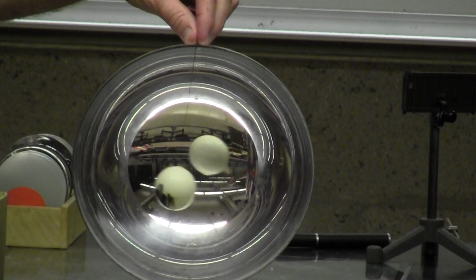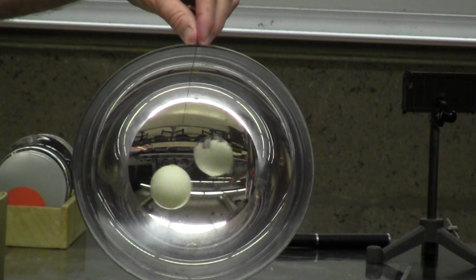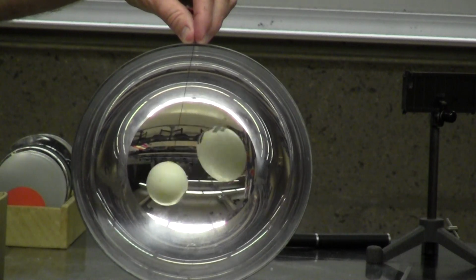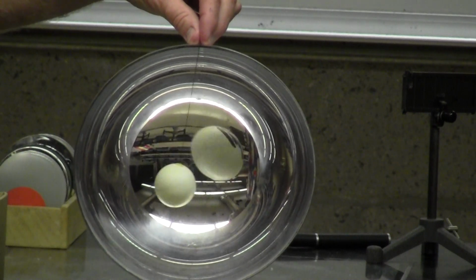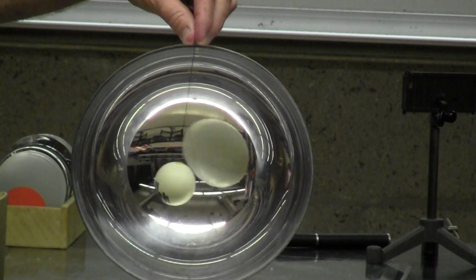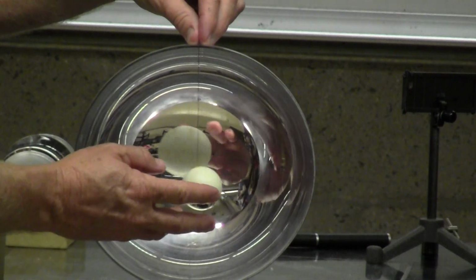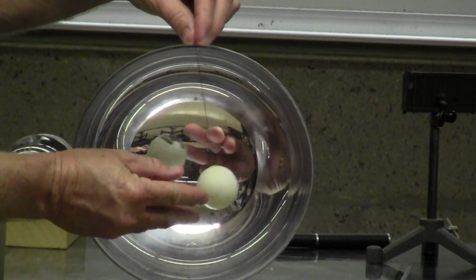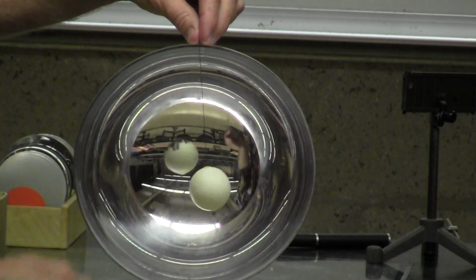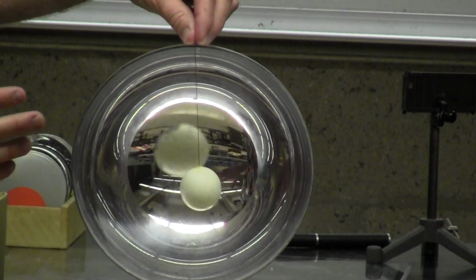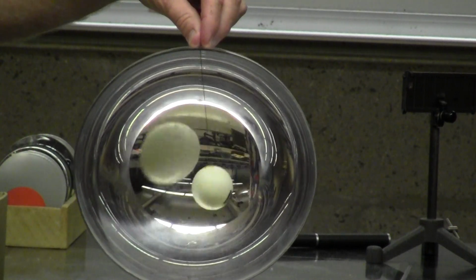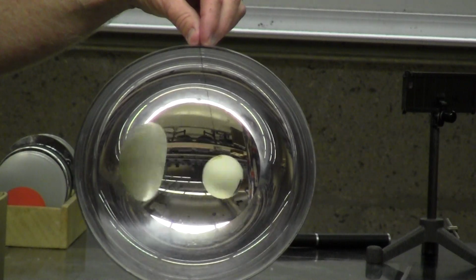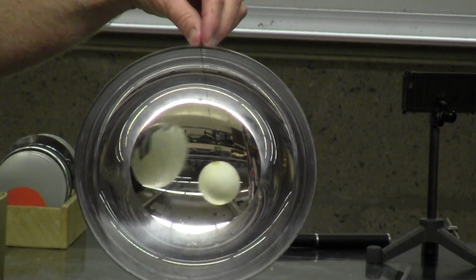But I like this one because this one really does help show that the location of the image is actually in front of the mirror. And particularly when the ping pong ball swings this way, back in here. Because when the ping pong ball is right about there, and it goes back, it is like scenario number 2 over here, where the object is closer than the center of curvature.